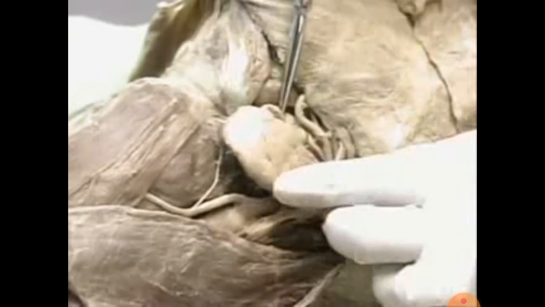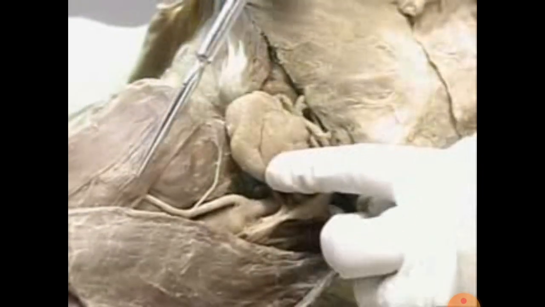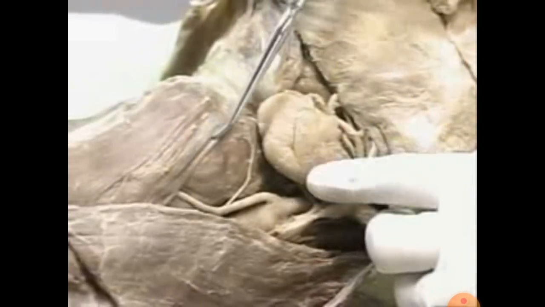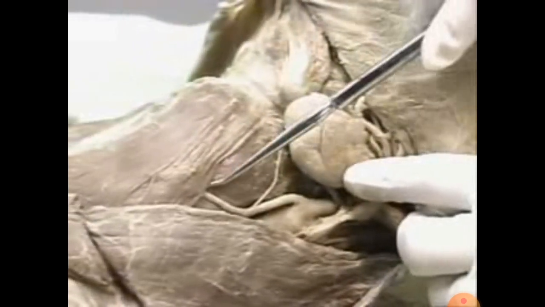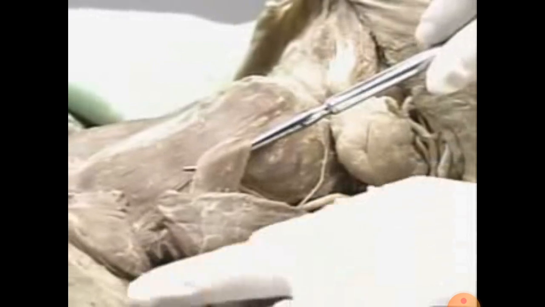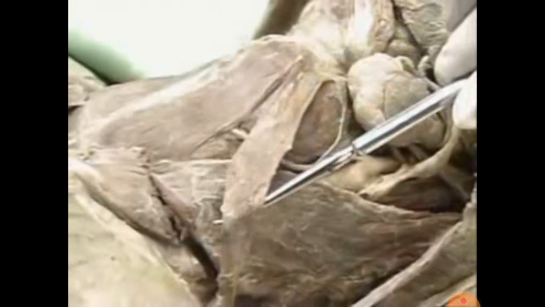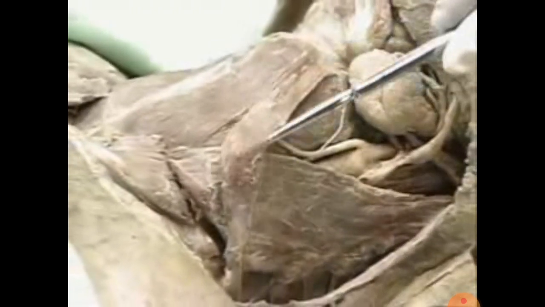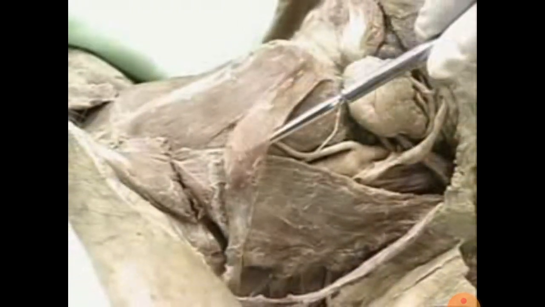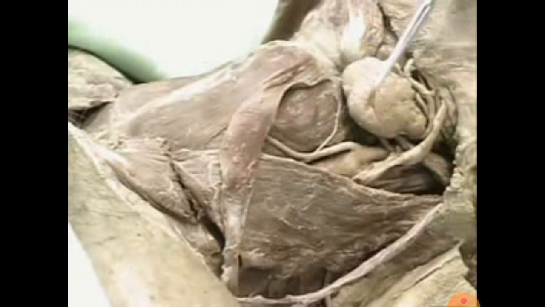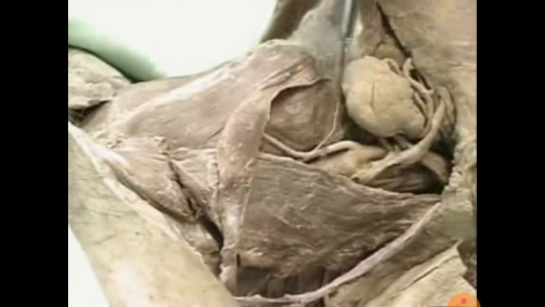Okay. Now next to the submandibular triangle, we're going to have a look at the second most important triangle, which is the carotid triangle. The boundary is formed by the superior belly of omohyoid. This is the omohyoid muscle. You see, this is the ribbon-like strap muscle of the neck. This is the superior belly of omohyoid, which is making up the boundary of the carotid triangle.